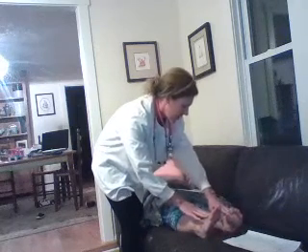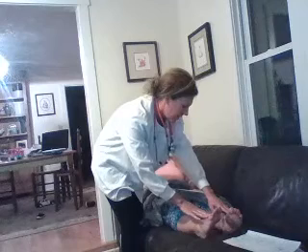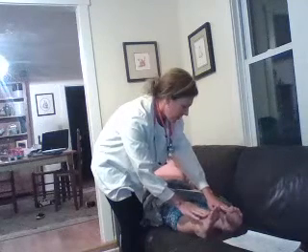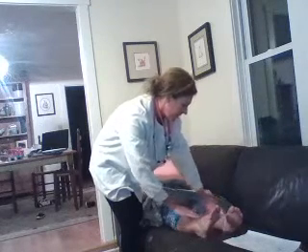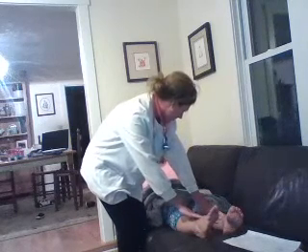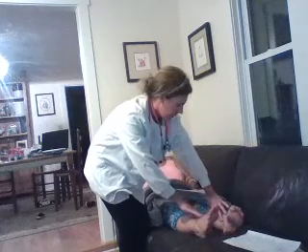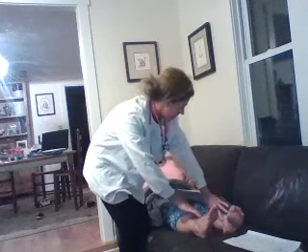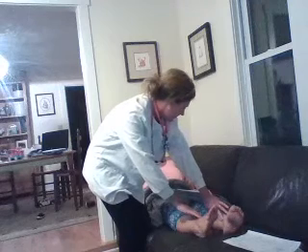And then down to the dorsalis pedis, which is at the top of the foot. And they are also equal and normal, as well as the posterior tibial pulse, which is located at the inside of the foot.